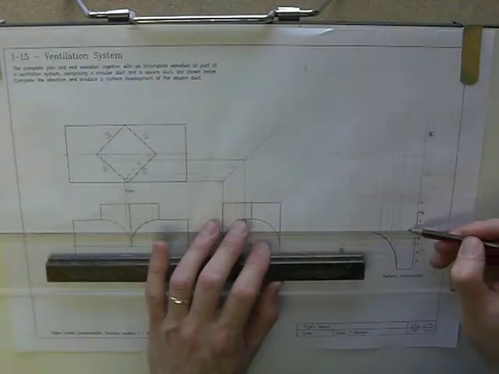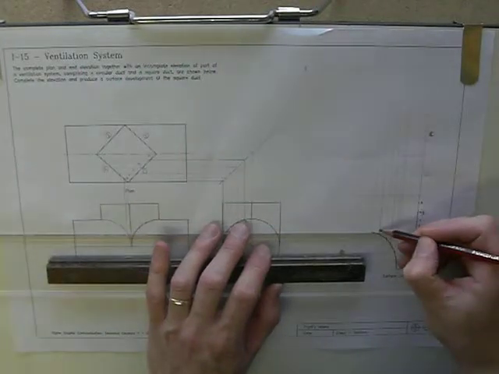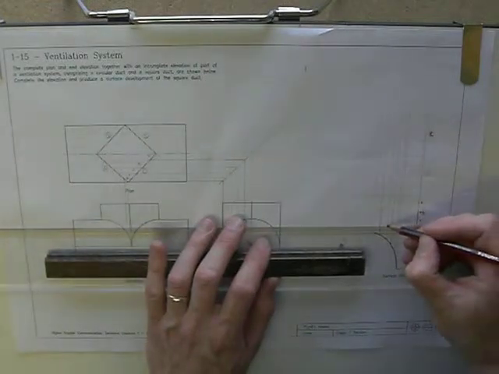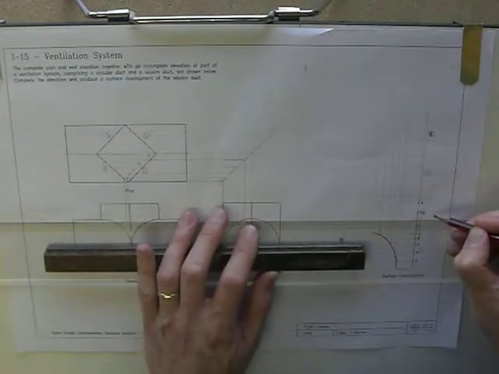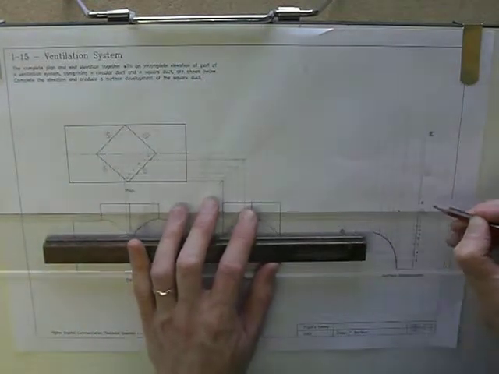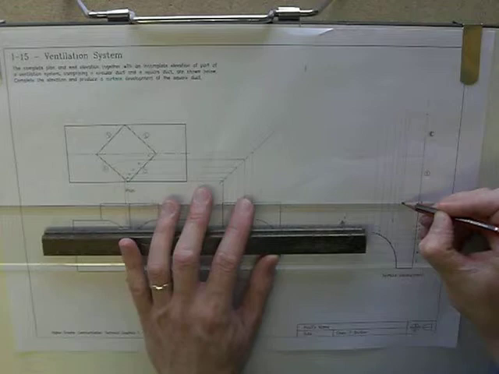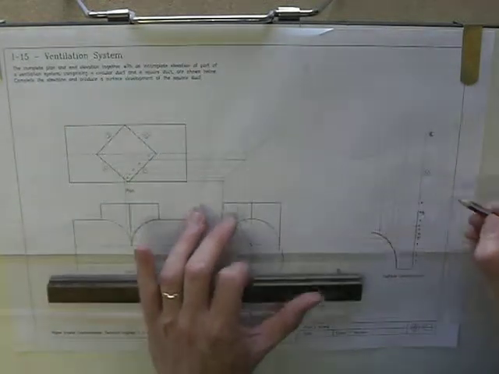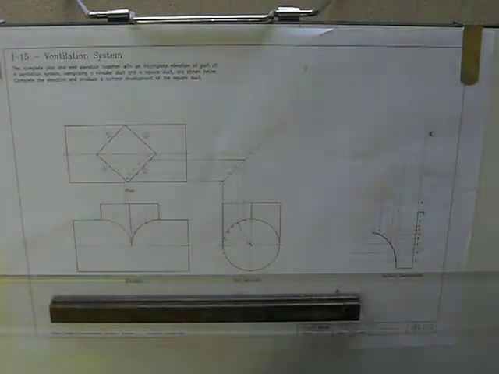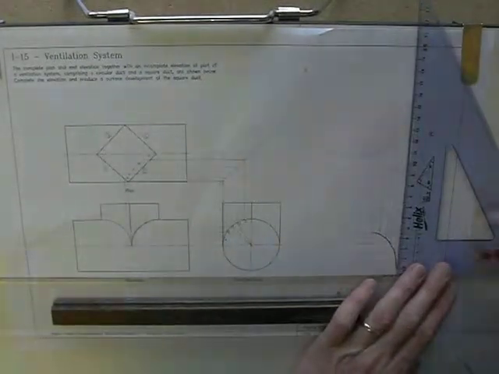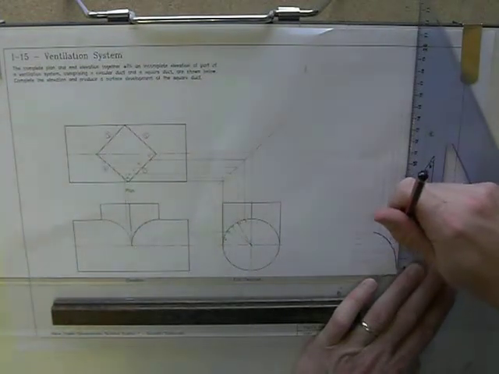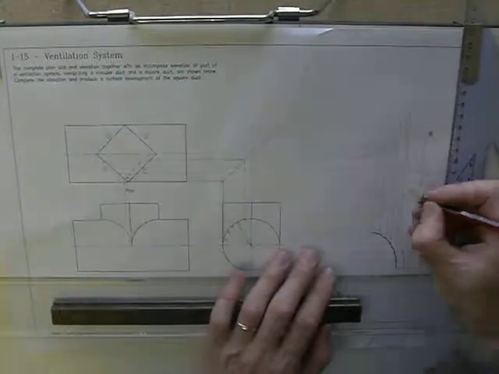So I'm just going to say, right, okay, so A is going to be there, B is going to be there, C is going to be there, D is going to be there, E is going to be there, and then the final point is the top of that bit there, which is another line that I should really draw. And there, so that's right to there.